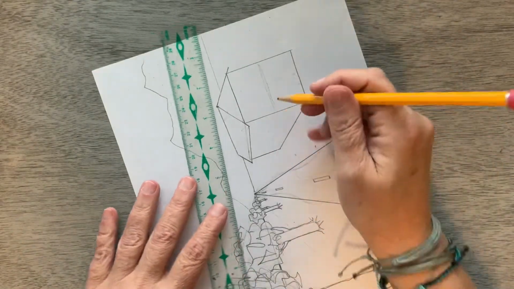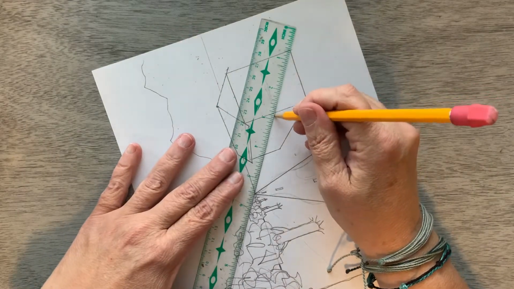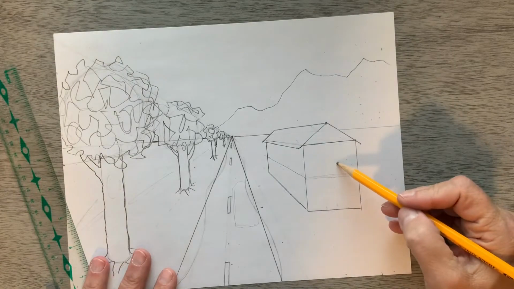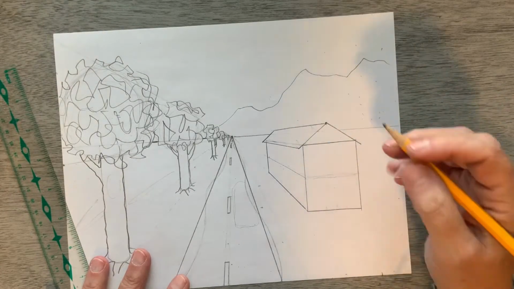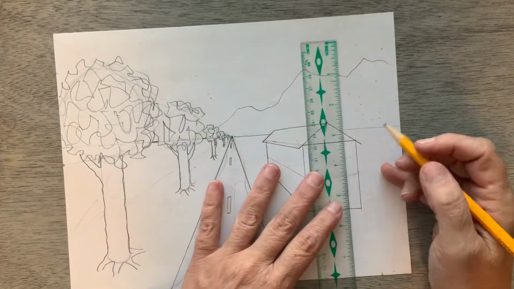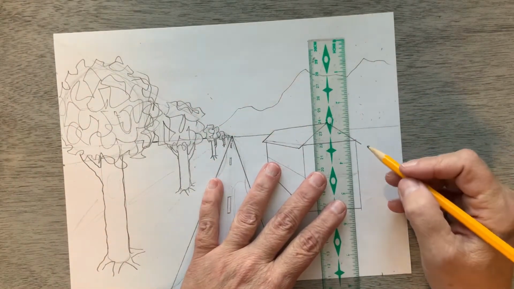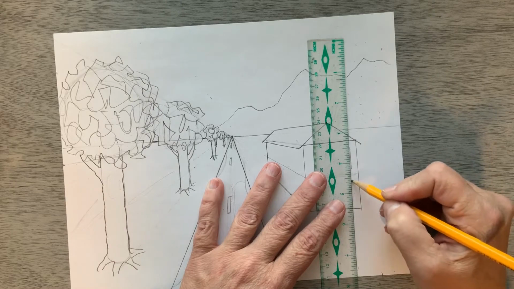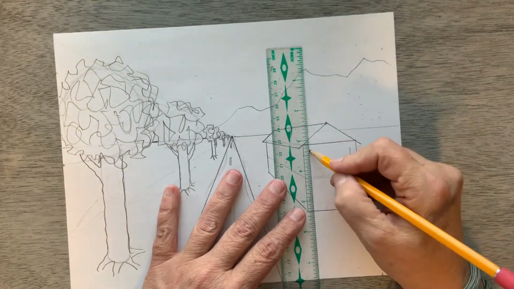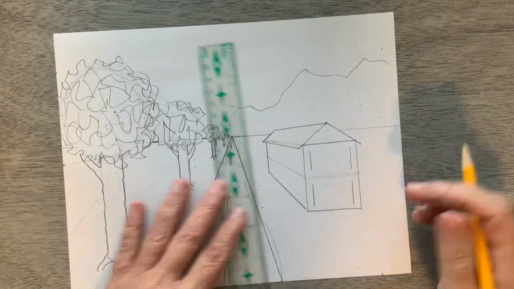But on this side, if we want to keep it a 2-story house, we're going to have to make a little guideline, just like that. So that's the upstairs and the downstairs. I think on this side, I'm just going to put a window. Maybe I'll put 2 windows, a window upstairs and a window downstairs. I'm going to try to make sure there's the same amount of space here as there is here.